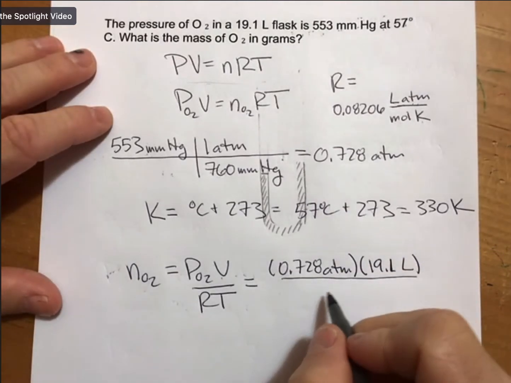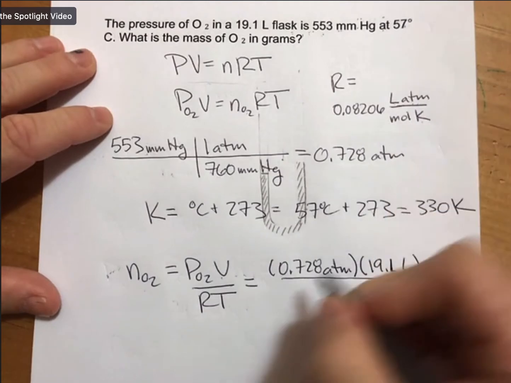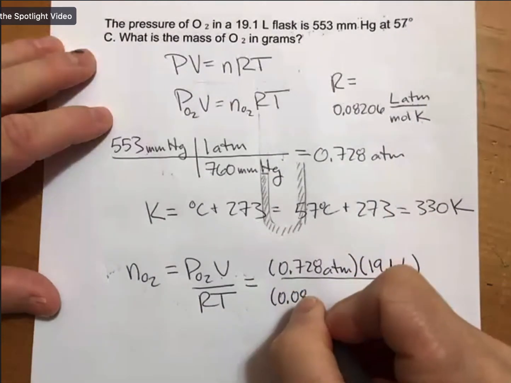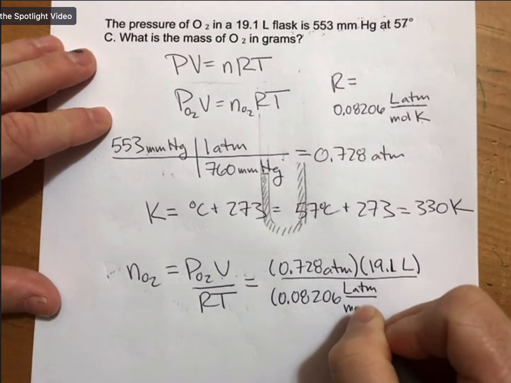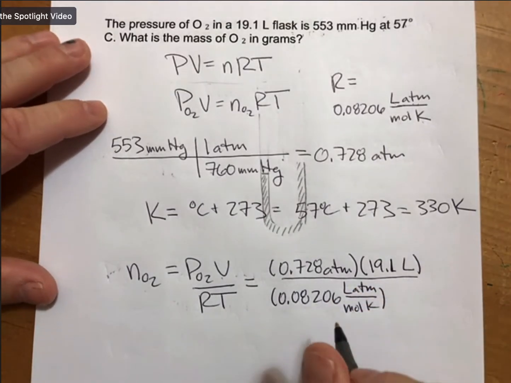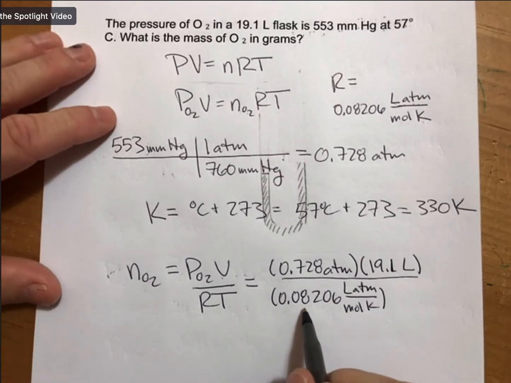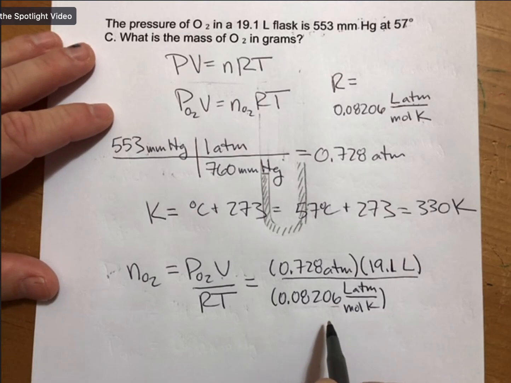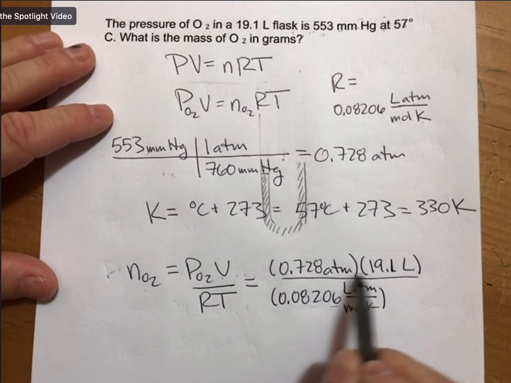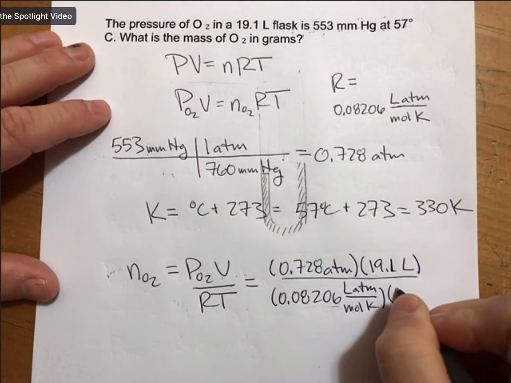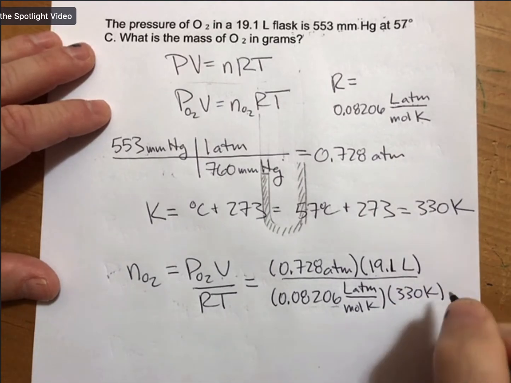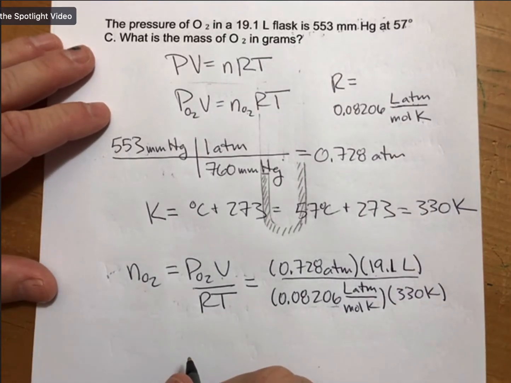I have my R value, and our R value, just a side note, has 4 significant figures, so it has one more significant figure than almost all the numbers in our problems. Plus my Kelvin temperature.